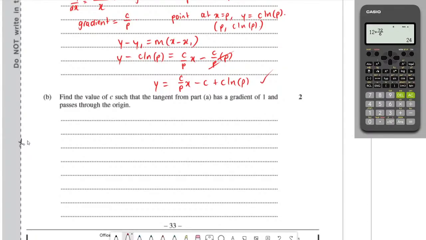Okay, find the value of c such that the tangent from part A has a gradient of 1 and passes through the origin. So find the value of c that has a tangent from part A and has a gradient of 1 and passes through the origin. It's a bit of a toughie, this one.